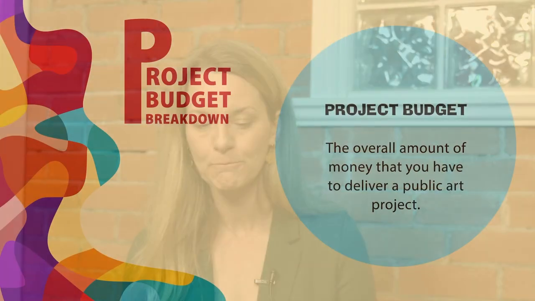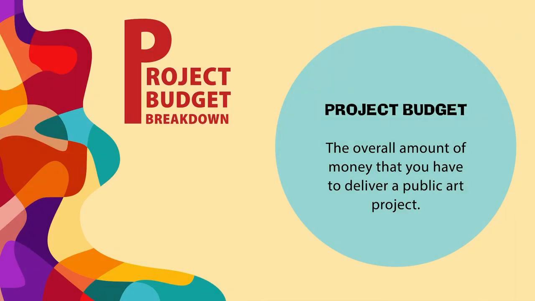So assuming you have your entire project budget, there is a difference between your project budget and your artist budget. I'm going to use those terms a lot. Let's take a moment to look at what I mean by that. Your project budget is the overall amount that you have to deliver a public art project. Within that overall project budget, there needs to be funds reserved for some of the things that will cost money in order to make this project happen that might not be directly related to the delivery of the art project itself. So when we say project budget, we mean that overall amount of money.